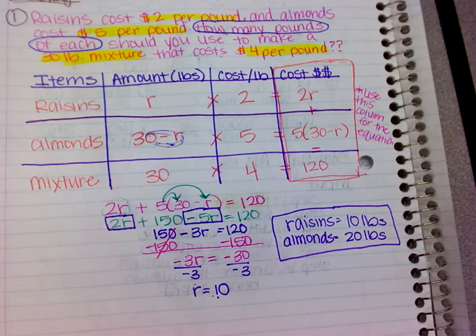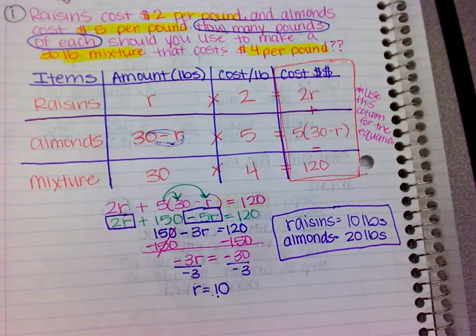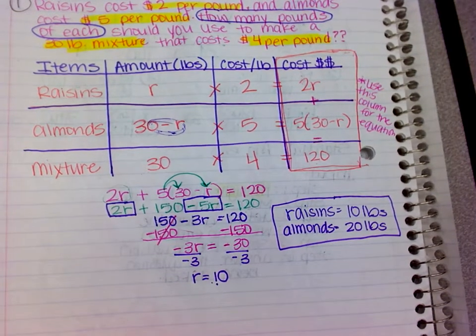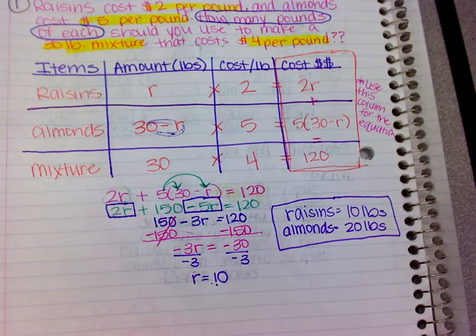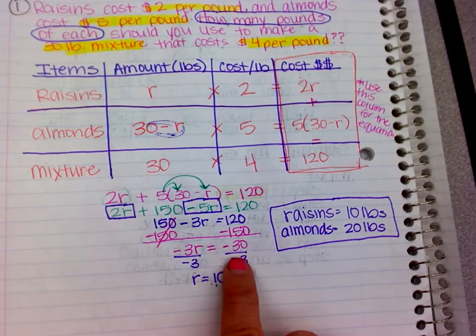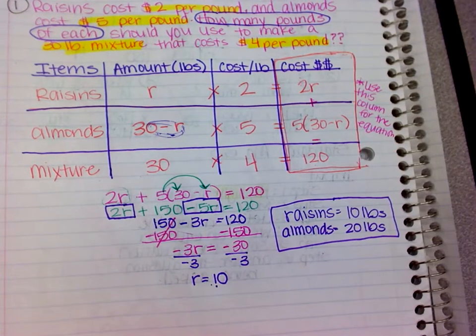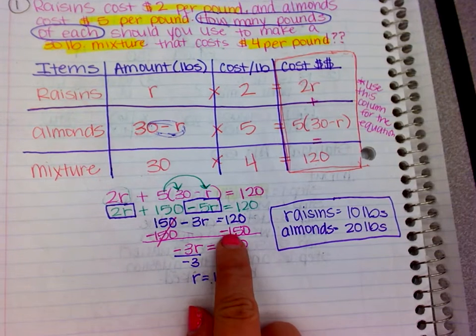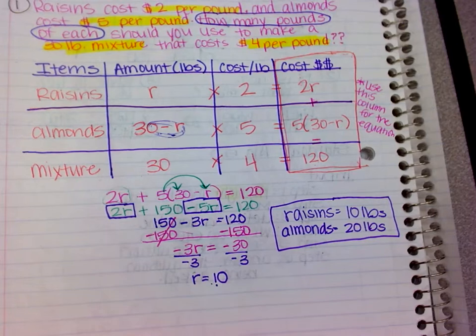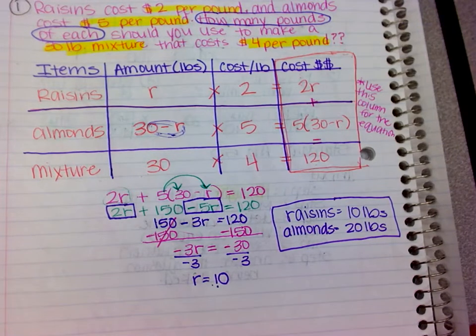All right, we're going to do one more so you guys can practice it again. I'm going to follow the same steps. Yes? Can you also do 150 minus 120 to get the same answer? That's what I did, 120 minus 150. You get negative 30. Oh, no, the other way around, 150 minus 120 would give you positive 30, right? Okay.